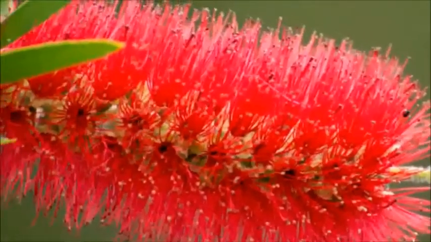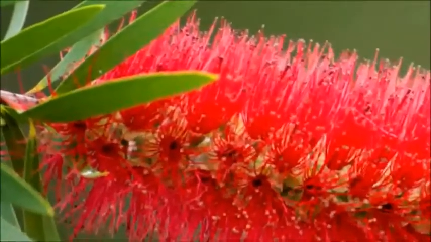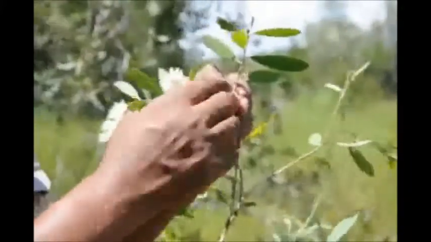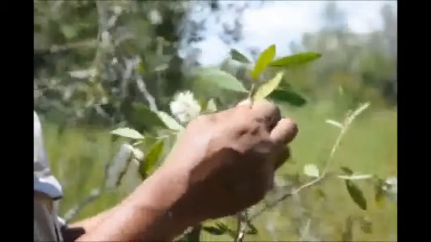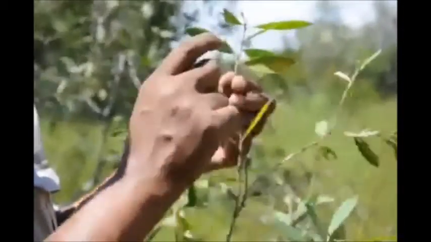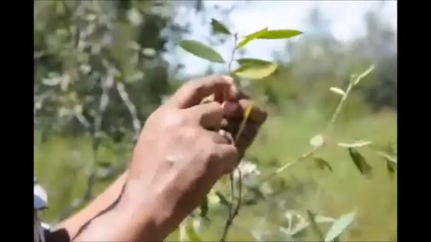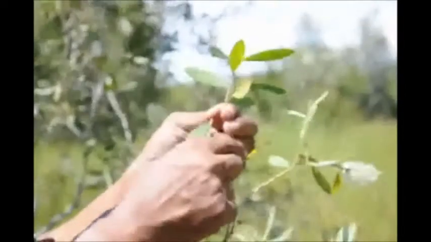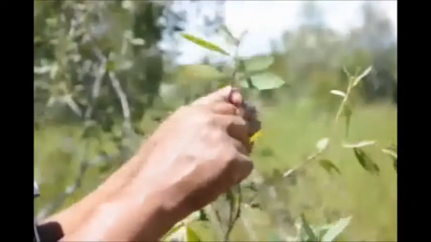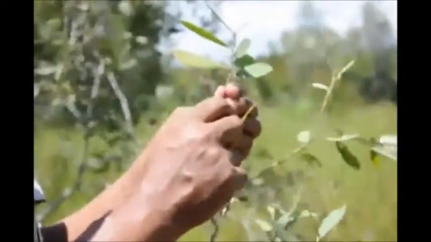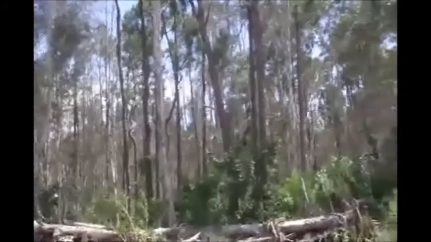Bottlebrush, on the other hand, uses birds as its method of pollination, and therefore adapted itself to have bright red flowers that attract birds. Birds come to the flower for nectar, and the pollen is attached to their bodies. Melaleuca uses bats as its method of pollination, and has adapted itself to have a strong smell, thick nectar, and dull flowers.